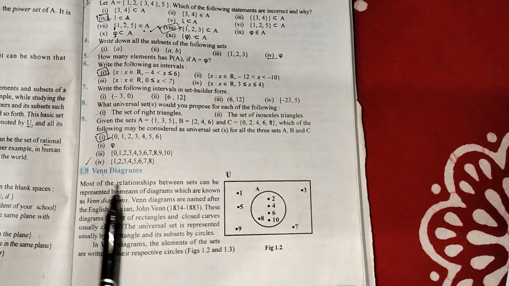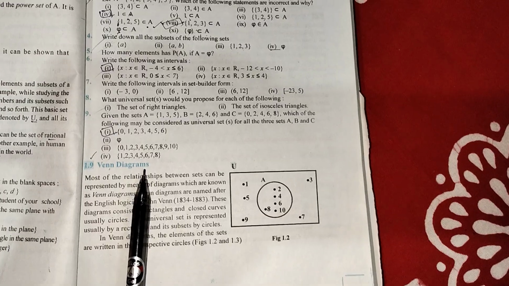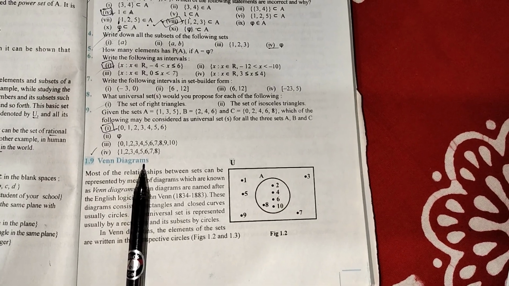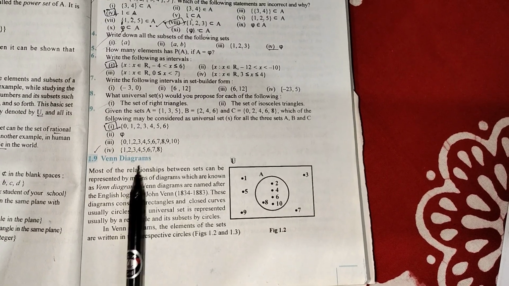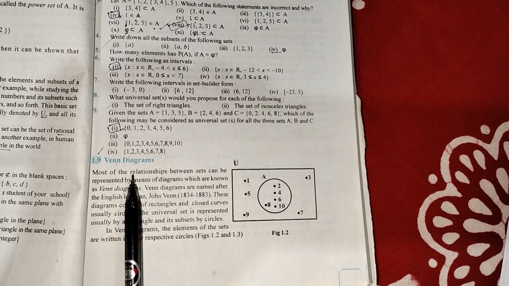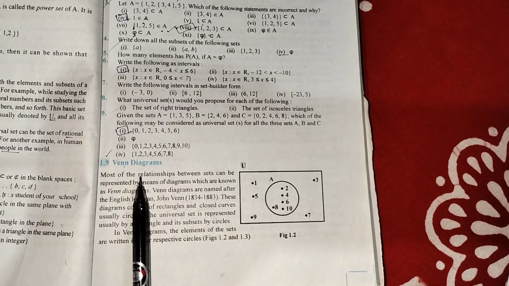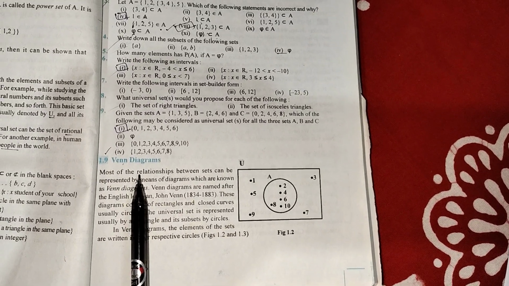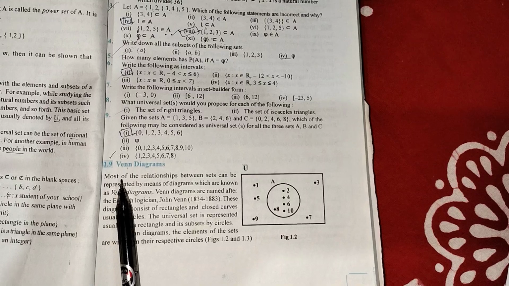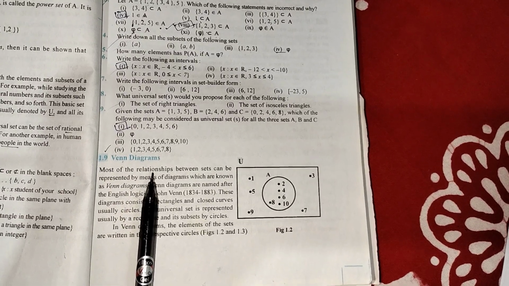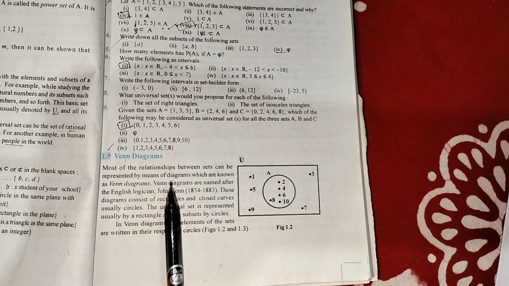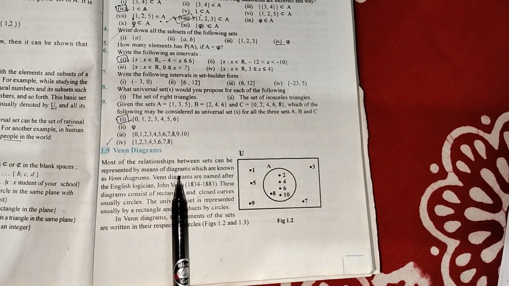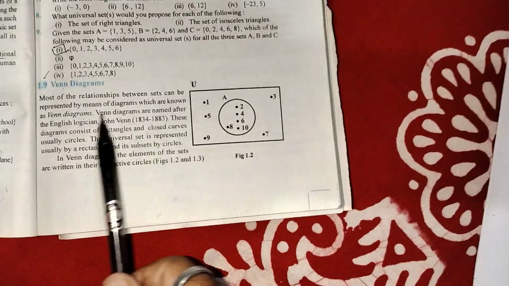Hello. Venn diagrams. Slowly and clearly, line by line, follow my class to get clear concepts. Most of the relationships between sets can be represented by means of diagrams, which are known as Venn diagrams.